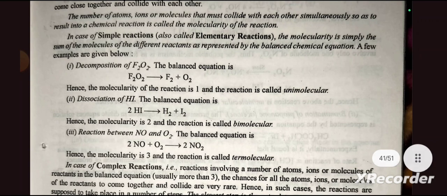A few examples are given below. First, decomposition of H2O2. The balanced equation is H2O2 gives H2 plus O2. Hence, the molecularity of the reaction is one and the reaction is called unimolecular. Second, dissociation of HI. The balanced equation is 2HI gives H2 plus I2. Hence, the molecularity is 2 and the reaction is called bimolecular.